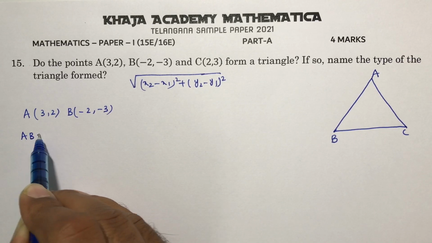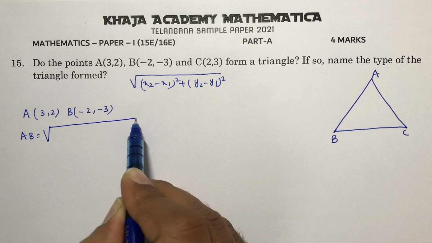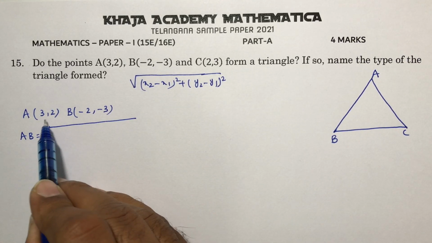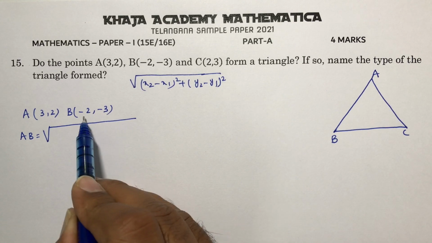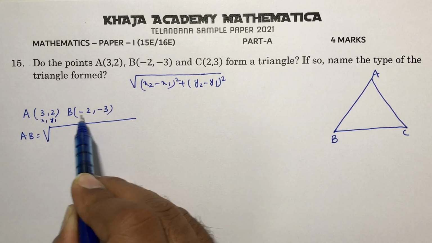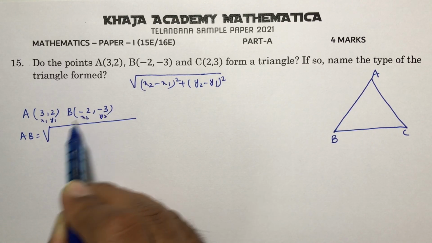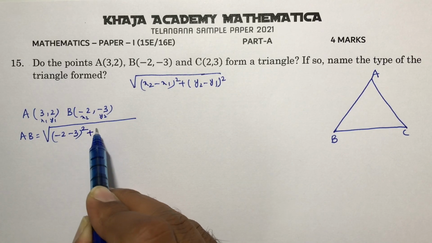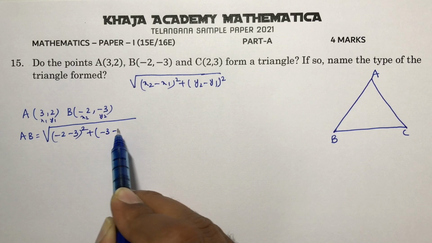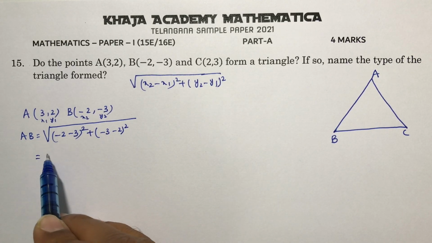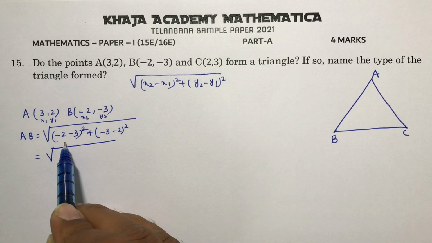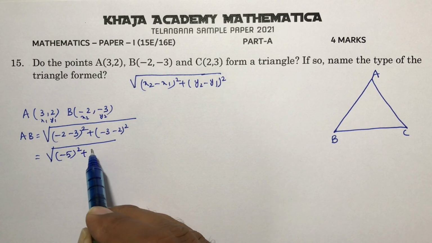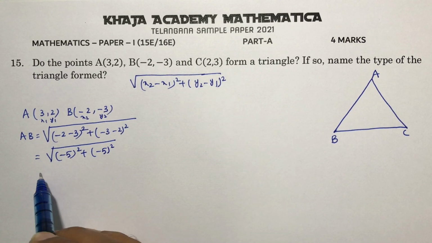So AB, distance formula is x2 minus x1 whole square plus y2 minus y1 whole square. So minus 2 minus 3 whole square plus minus 3 minus 2 whole square. So you got here minus 2 minus 3 is minus 5 whole square, and here also minus 5 whole square.